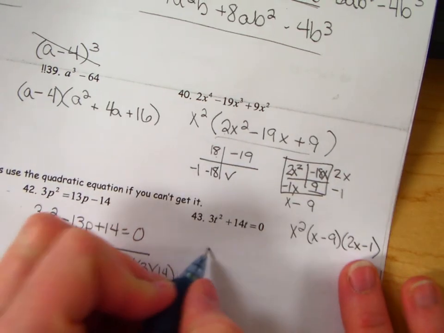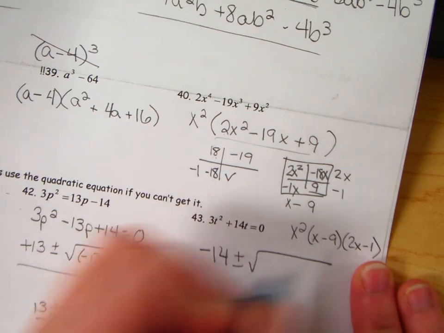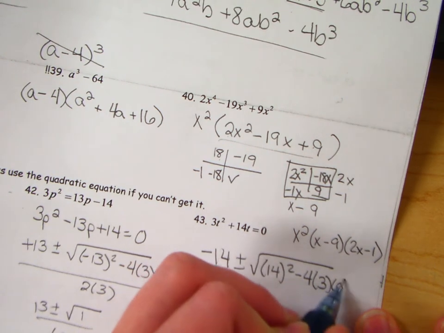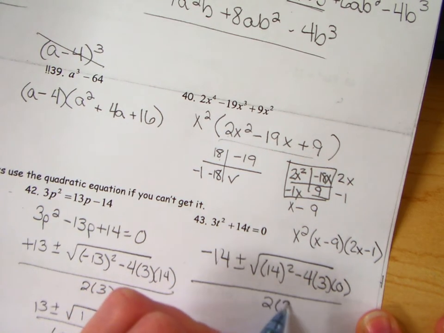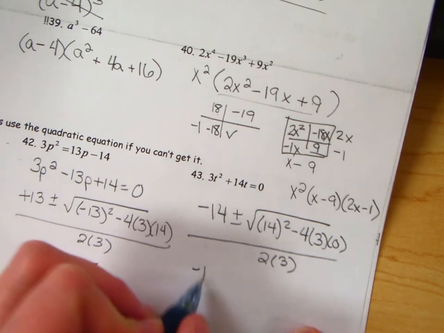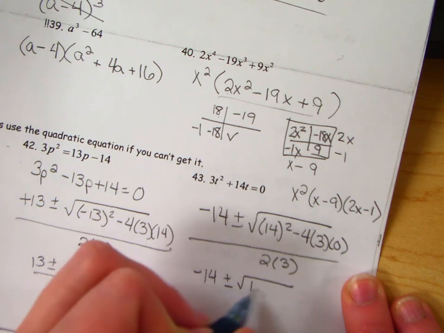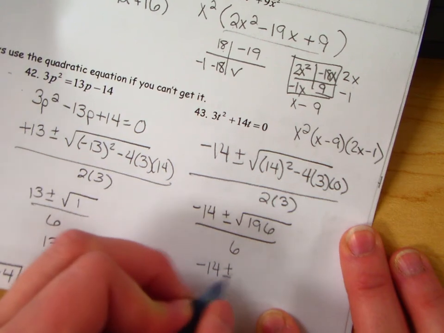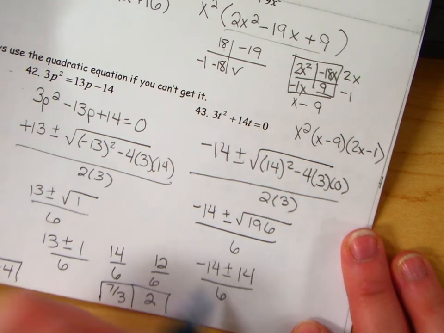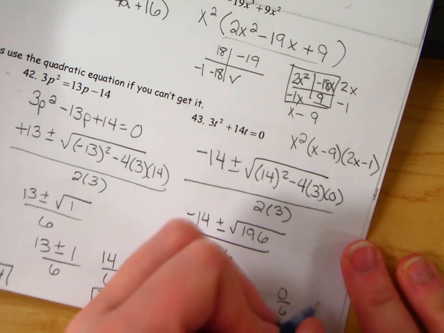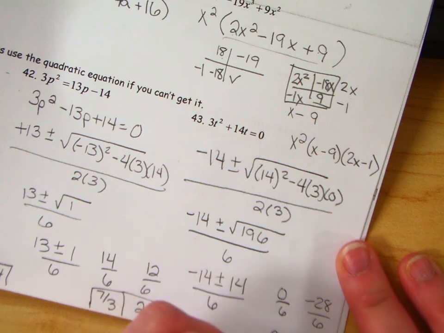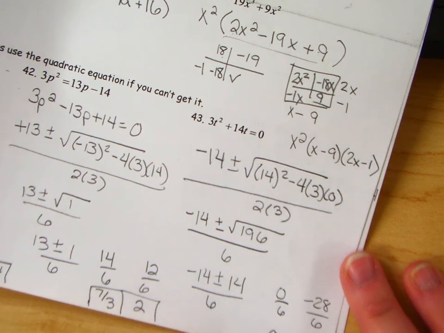Okay, number 43. You are more than welcome to factor it if you want, or we'll just do negative b plus or minus the square root of b squared minus 4ac. Ooh, c is 0. That'll actually be nice for us. All over 2a. So it's negative 14 plus or minus the square root of 196 because of that 0, over 6. That's negative 14 plus or minus 14 all over 6. Well, when you add, you get 0 over 6. When you subtract, you get negative 28 over 6. Final answer is 0 and negative 14 thirds. So exciting.